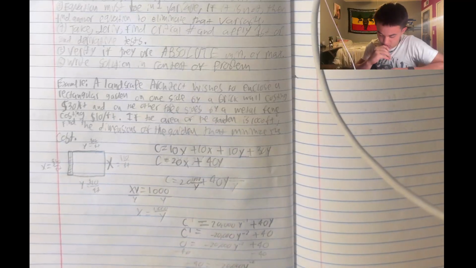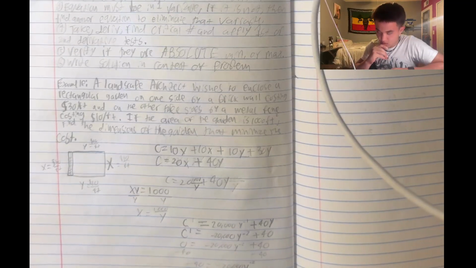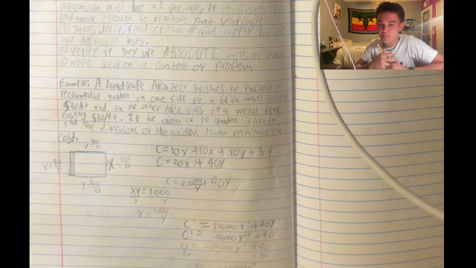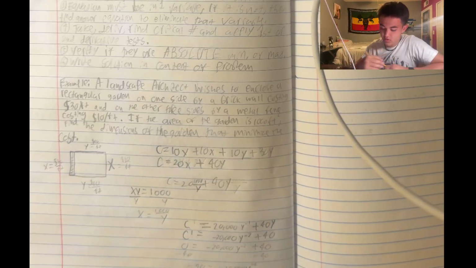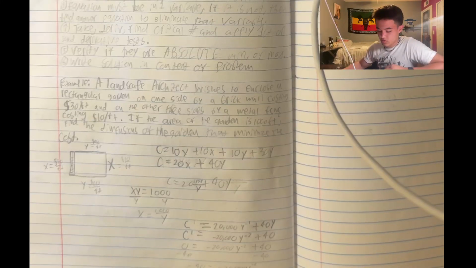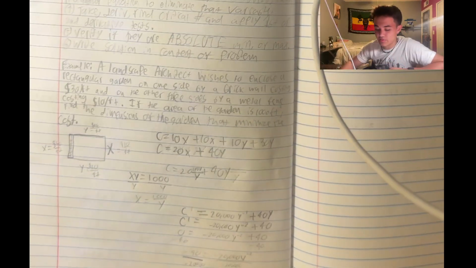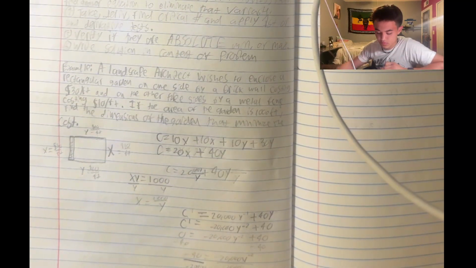So we get, this is going to be kind of hard, but we got to think about this. Negative 40 over 20,000. So times 5, that would get us to 200. Times 50 brings us to 2,000.